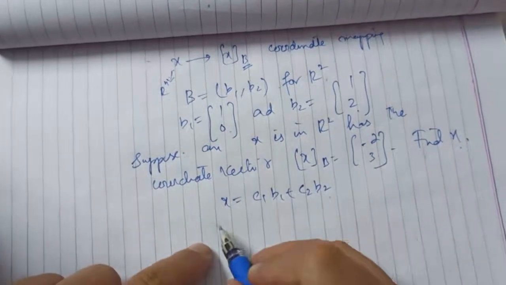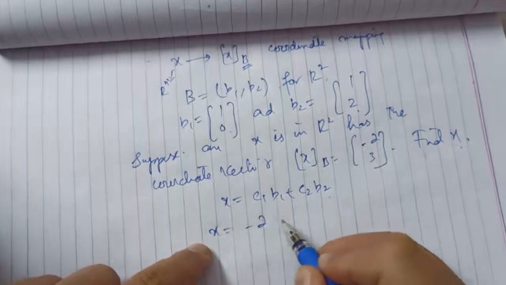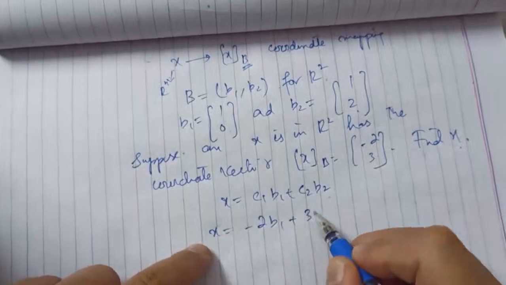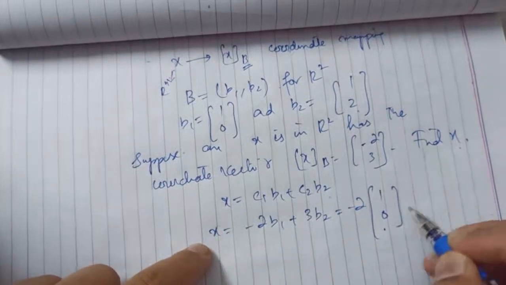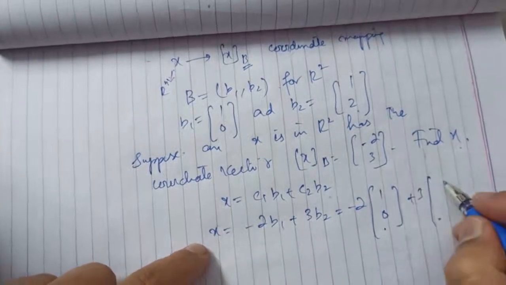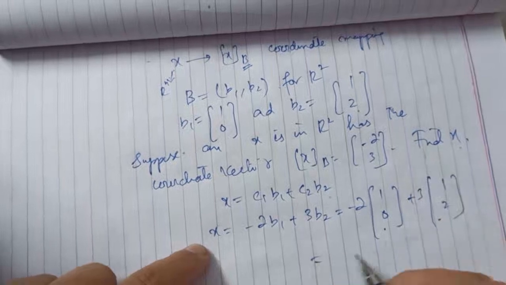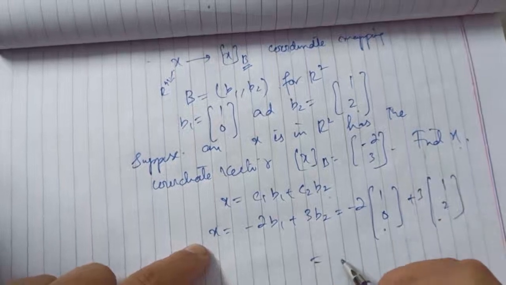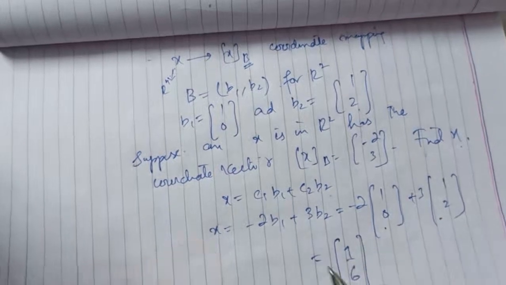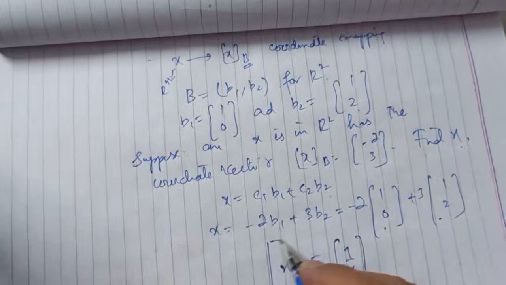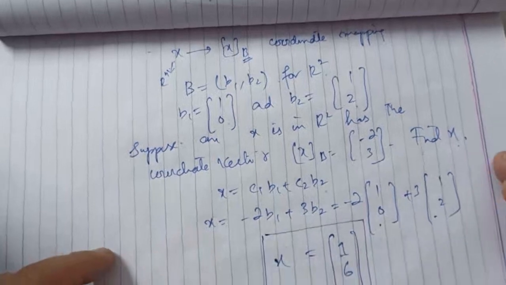So it means here x is equal to -2 times b1, plus c2 which is 3 times b2. So -2 times b1, which is (1, 0), plus 3 times b2, which is (1, 2), and your answer should come out as (1, 6). Okay, so x is equal to (1, 6).